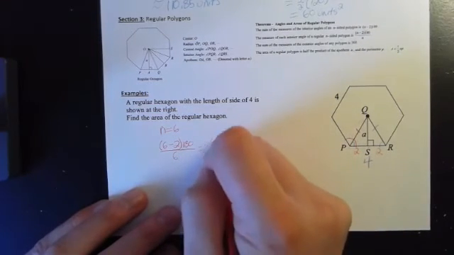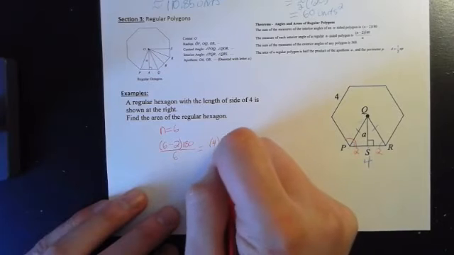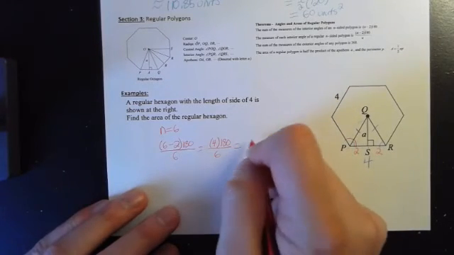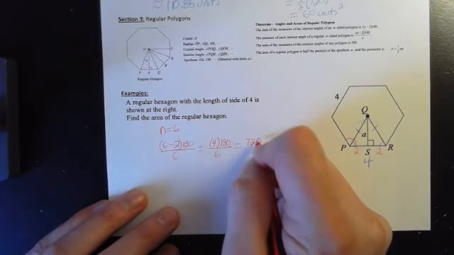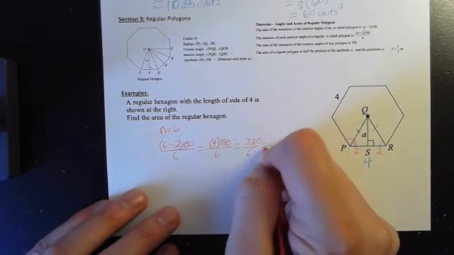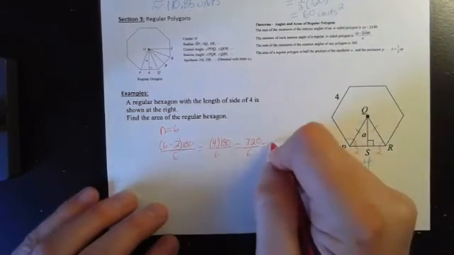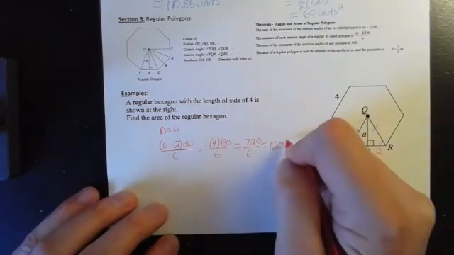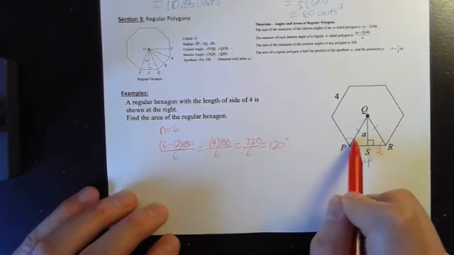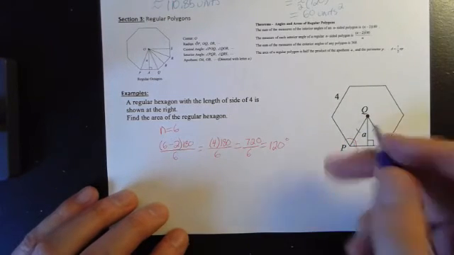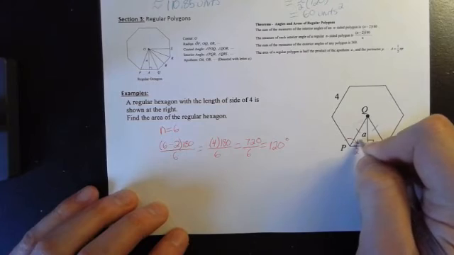That's going to give us 4 times 180 over 6. 4 times 180 is 720 over 6. 720 divided by 6 is 120. So that tells me that this angle in red right here is 120 degrees, meaning that angle QPS is going to be 60 degrees.